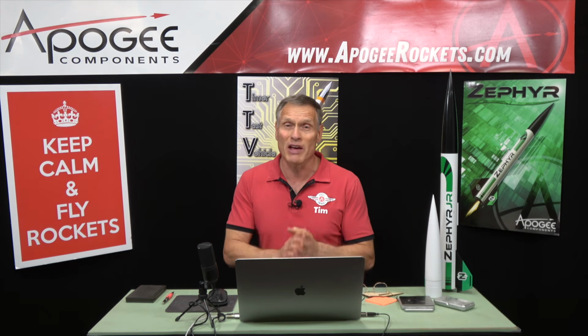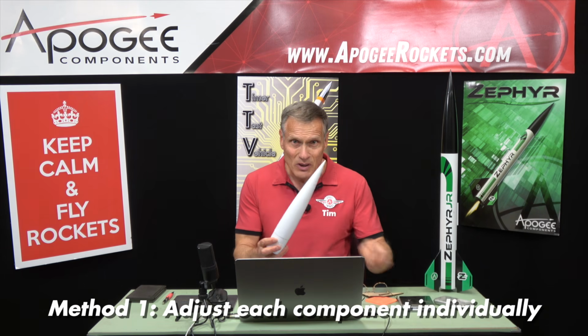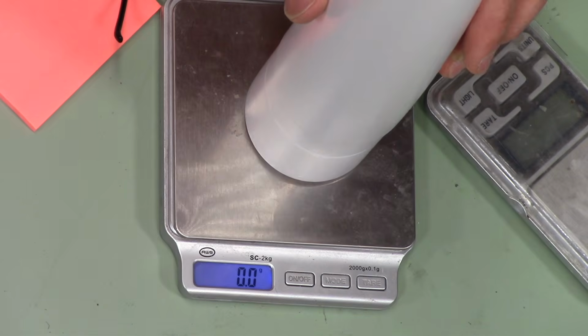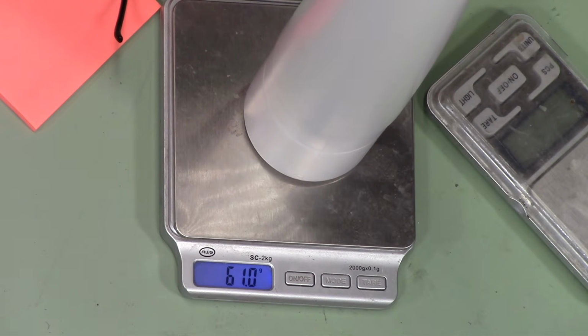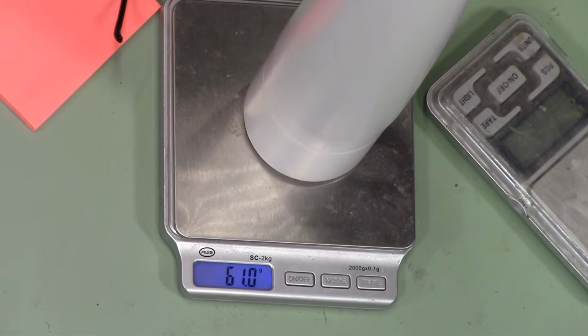Now the first method is the hardest, or the most time consuming, because what it involves is to weigh each of the components. Like here I have a nose cone, and I would take that nose cone and put it on a scale and actually weigh it. So this one weighs 61 grams.